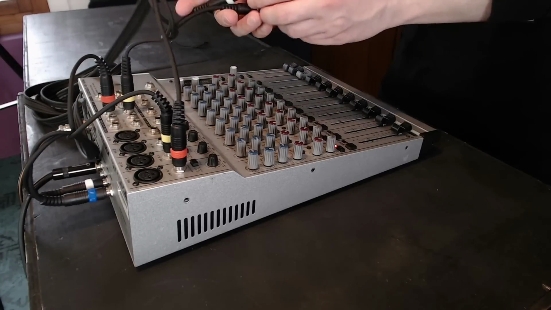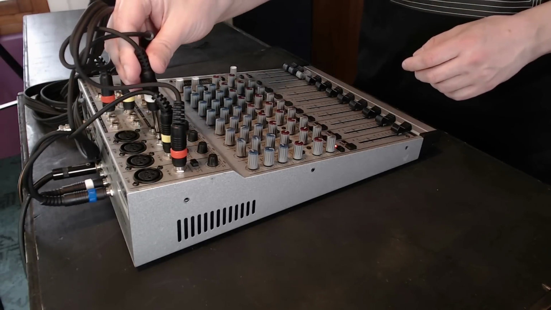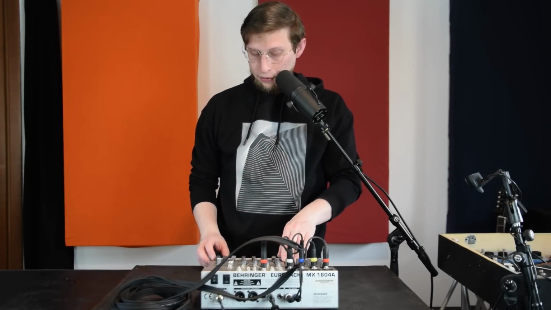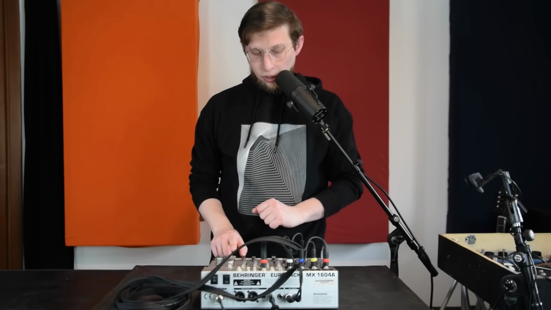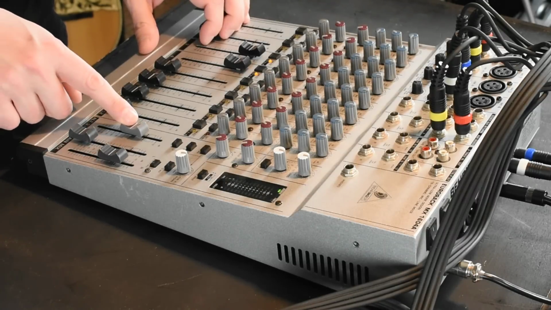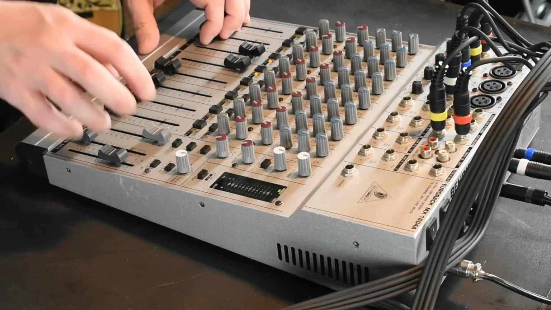Now, what if we add more and more feedback inside of this mixer, connecting other outputs to other inputs? For example, we have some alternative outputs in this model of mixer, so we connect them to channel number 3 and number 4. Then we send the signal to the alternative output. We turn up the volume. And we will see what happens.